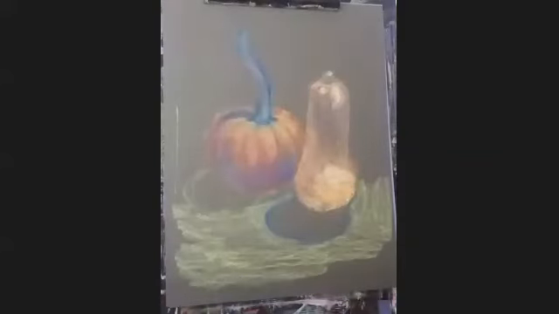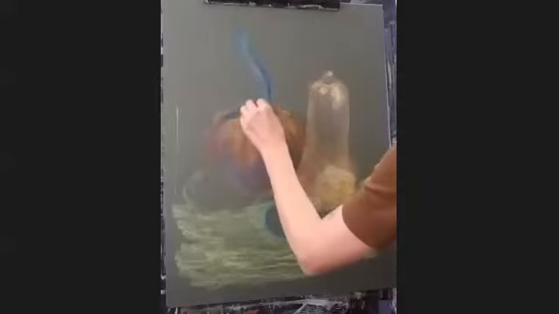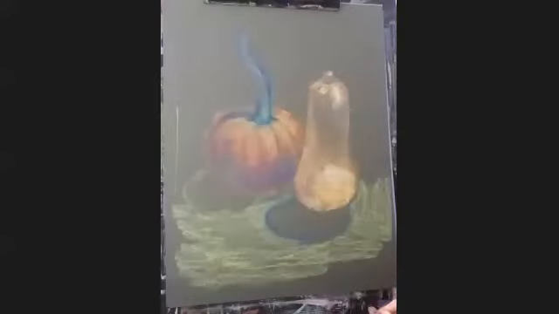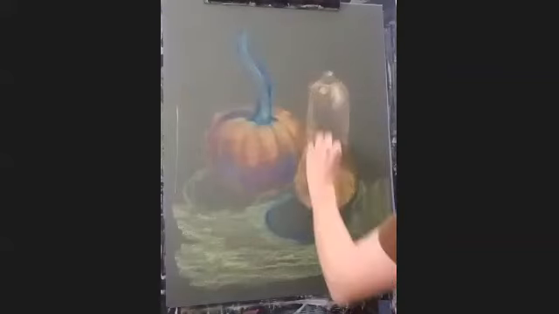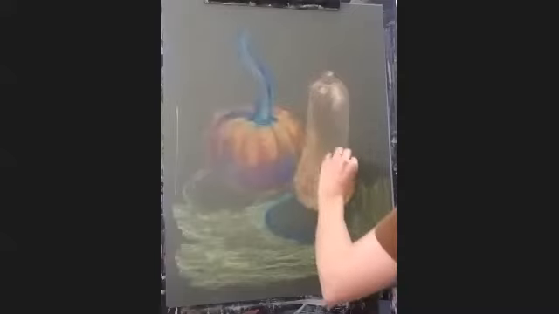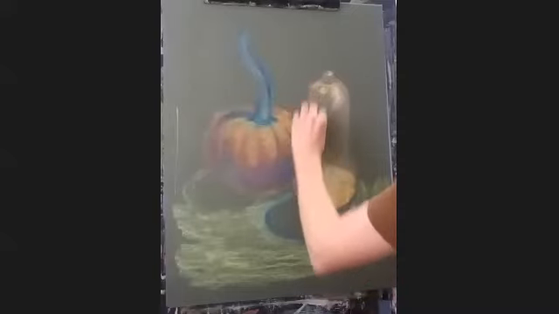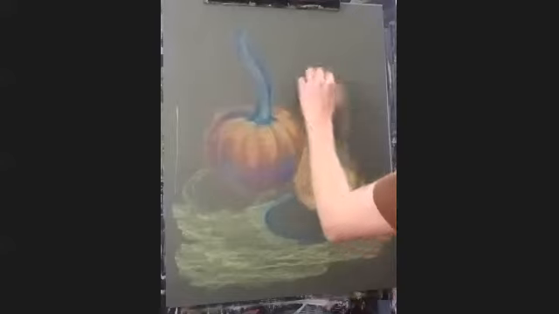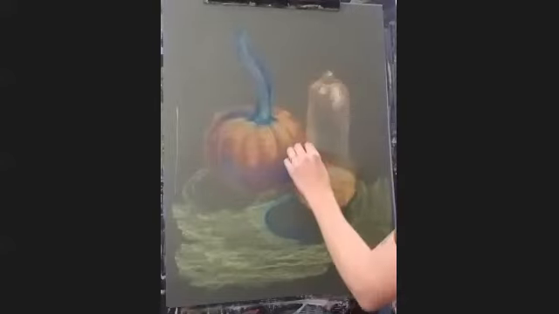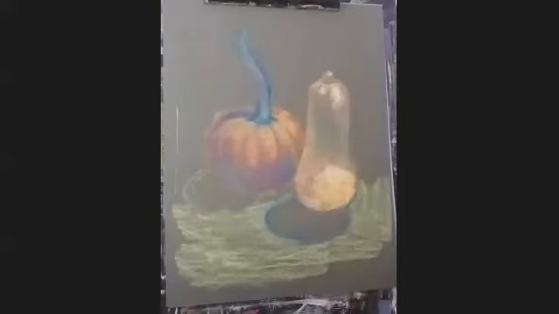So I just keep going back and forth here, working, bringing up the light, checking it out, dulling it back down if I need to. And by dulling it, do you just mean putting complementary colors in? Yeah. Is that how you dull something? Okay. Right.